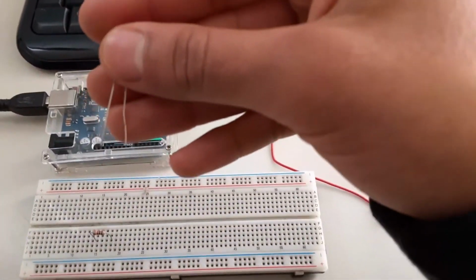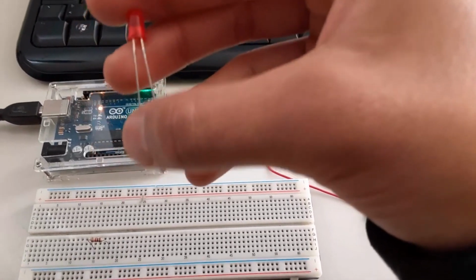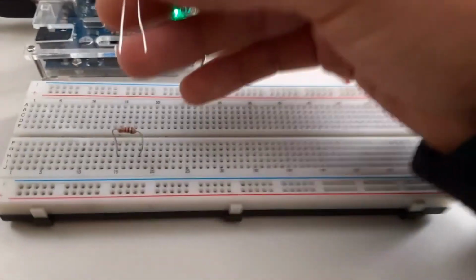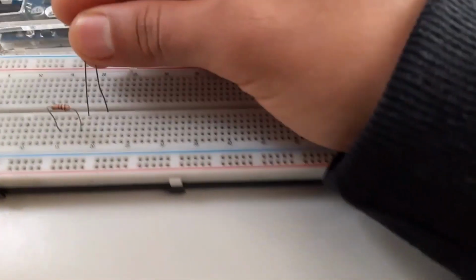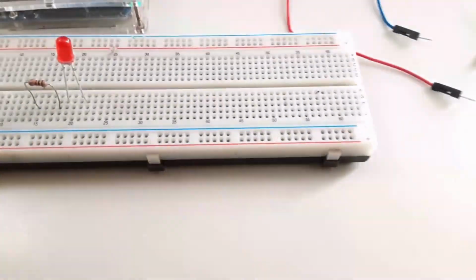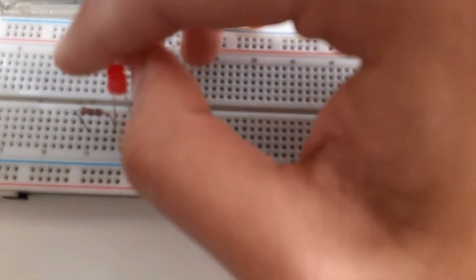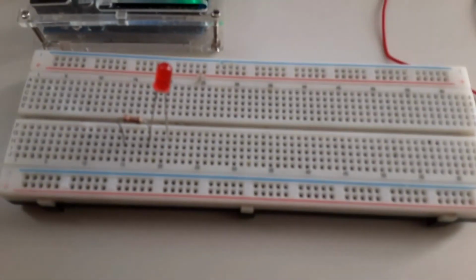The longest pin, which would be this one, is the anode. There we have it. You can see it there. The longest pin is the anode. So let's put it here. Let's connect the anode to the resistor. I've plugged it in. I think it needs to go a little bit more here. Okay, it's right. The anode is connected to the resistor.